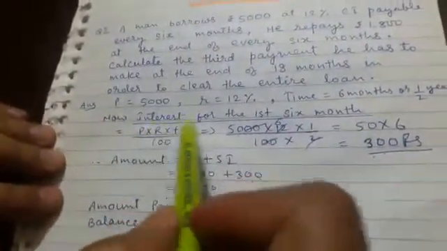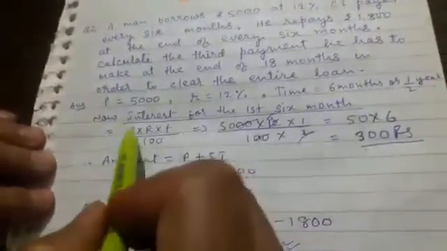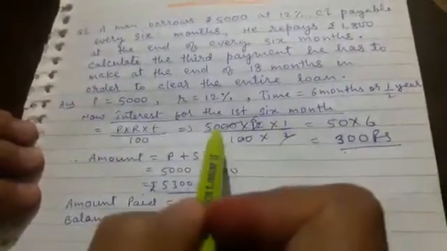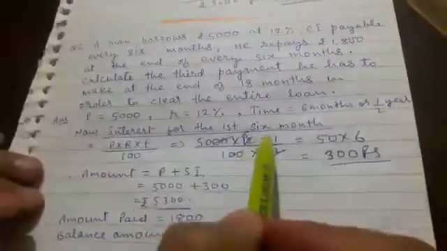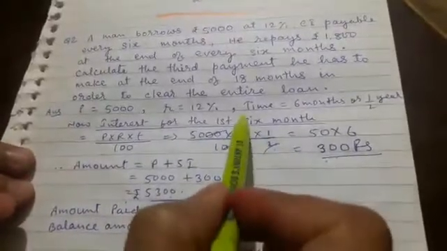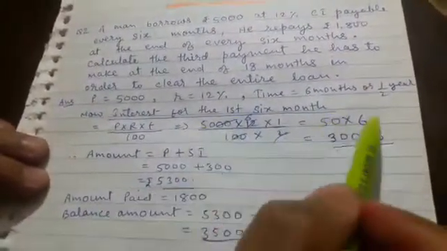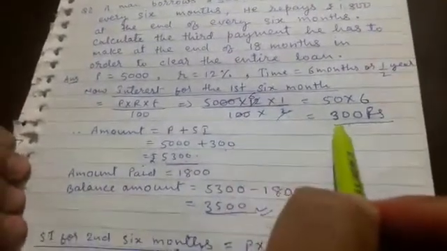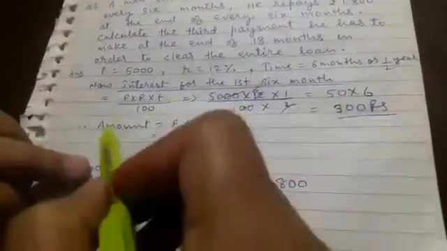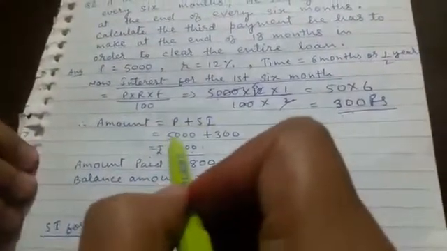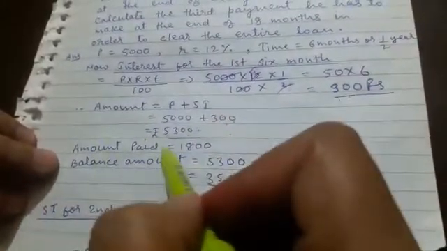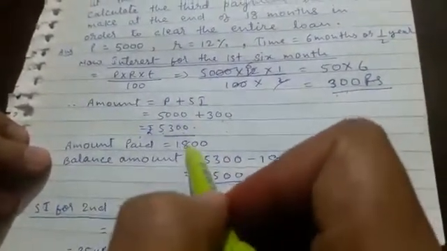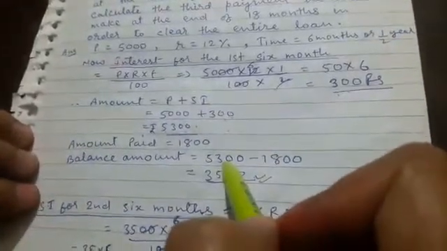Now interest for the first 6 months, PRT upon 100. Here time we will take as half year. Now principal is 5000, rate is 12%, into 1 by 2 upon 100. Now 2 6s are 12, this 00 will cancel out, 50 into 6, that is equal to 300 rupees will be the simple interest for the first 6 months. Amount, principal plus simple interest, that is equal to 5000 plus 300, that is equal to 5300 rupees will be the amount. Amount repaid, that is 1800. Balance amount will be 5300 minus 1800, that is equal to 3500.